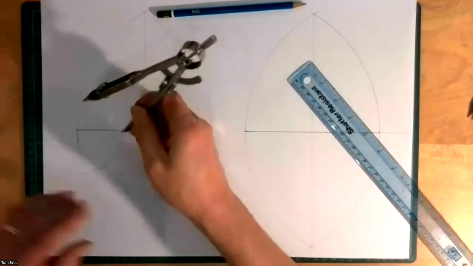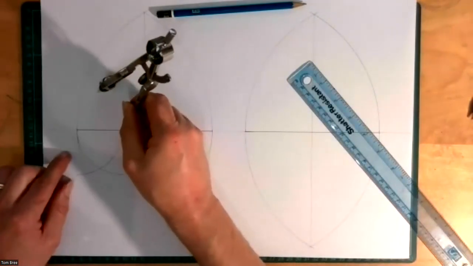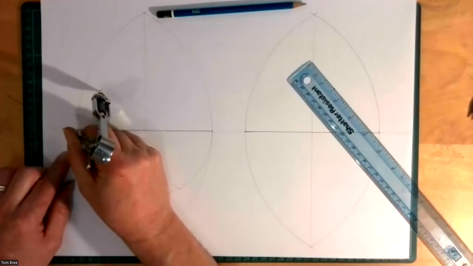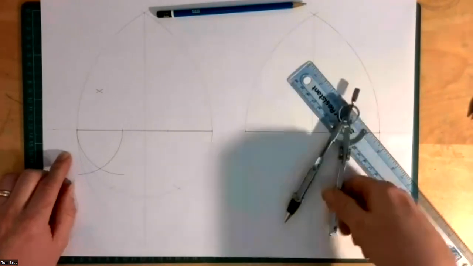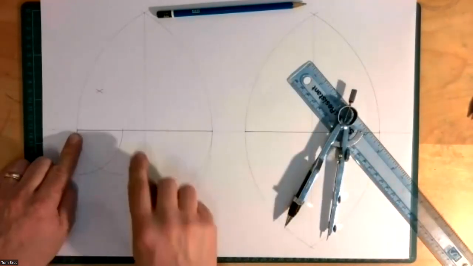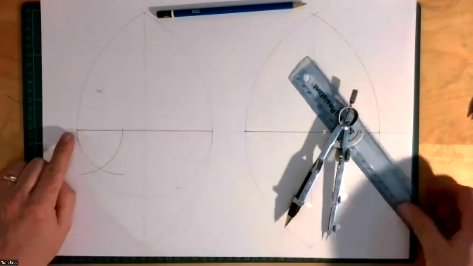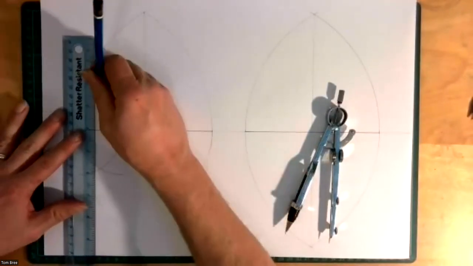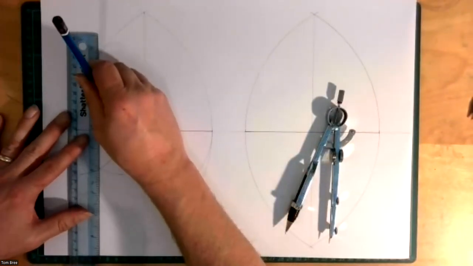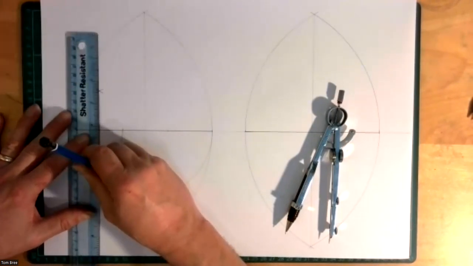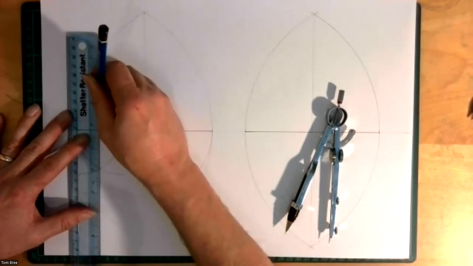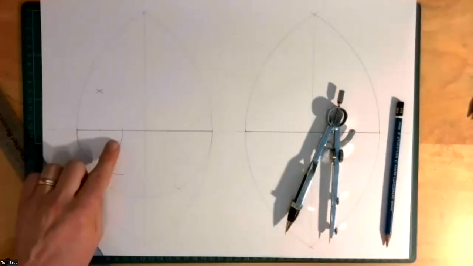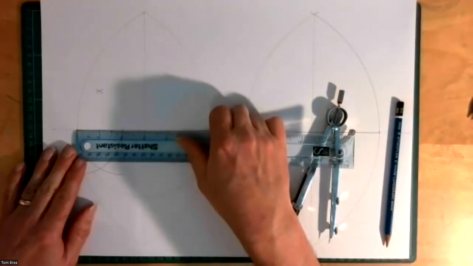Now, the other one that we can put in using the same 2 points is just a little cross up here. So using those 2 points, same measurement that you have on the compasses, get that little cross up there. Now, the reason why we need this is so that we can get just a little mark on the line. Like so. Now, of course, because we've bisected this, it should be 1 inch.